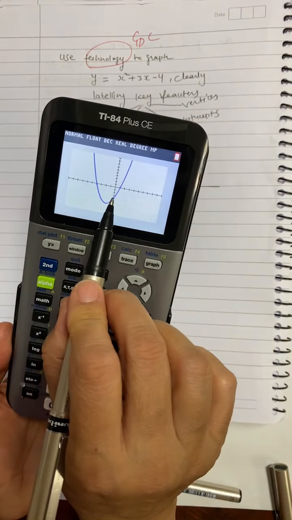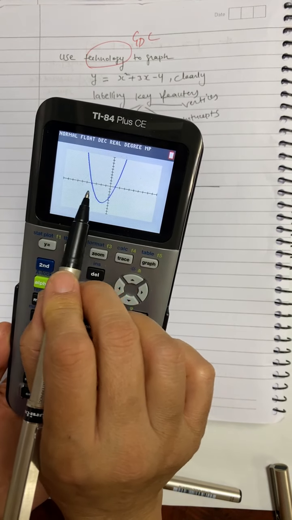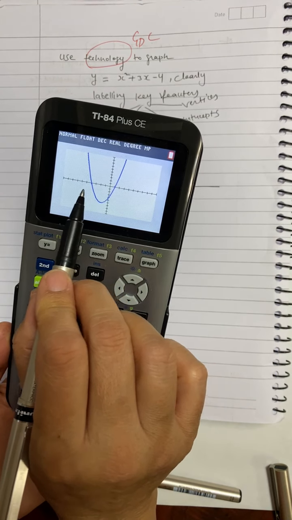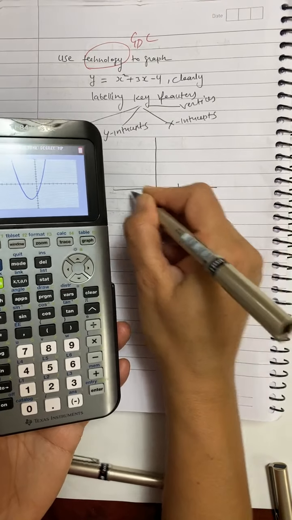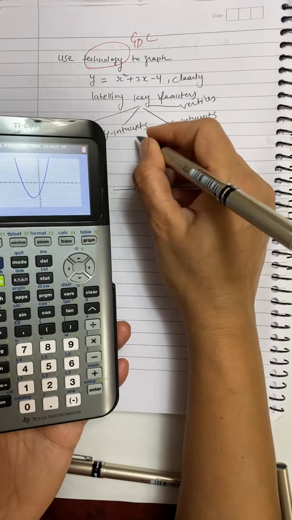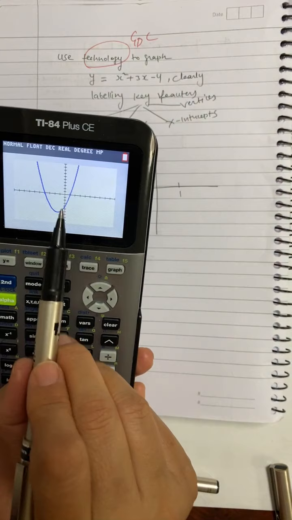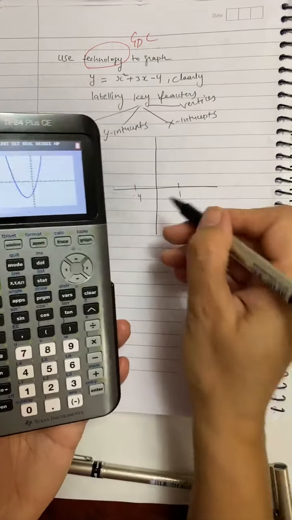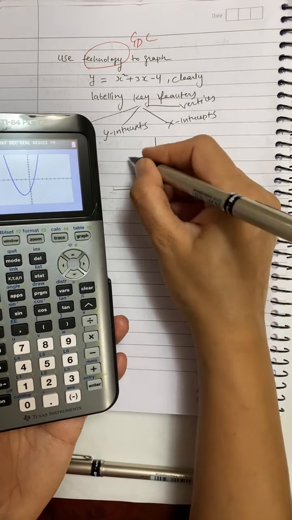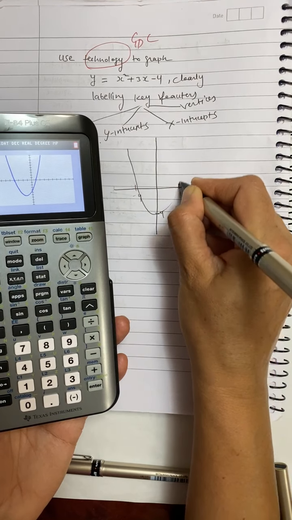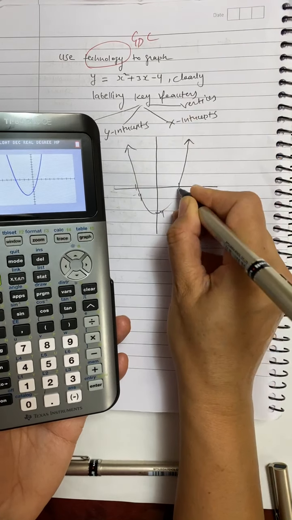So here you can see the x-intercepts are 1 and -4. And then you can see the y-intercept here is 1, 2, 3, 4, so somewhere here, let's say. And so this is what you need to do when you sketch.